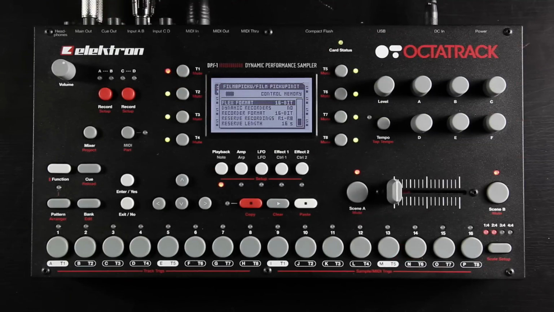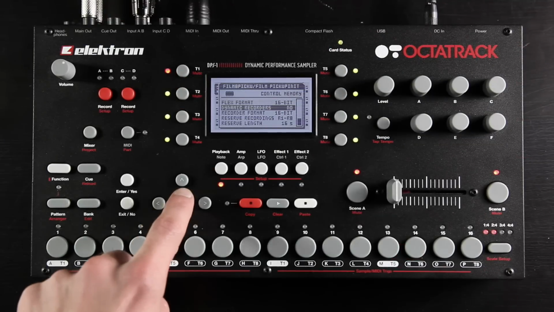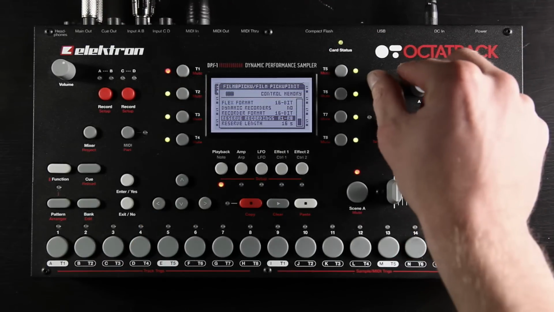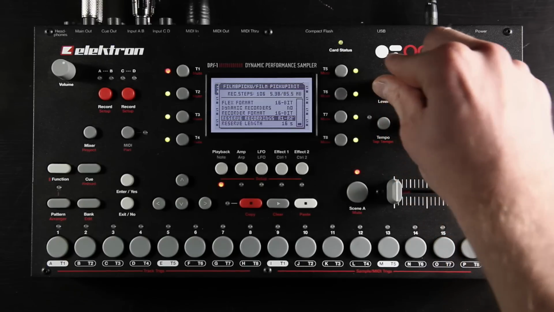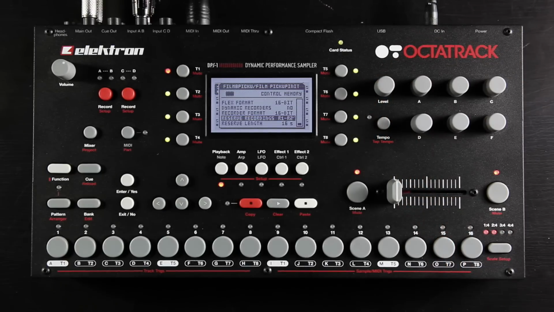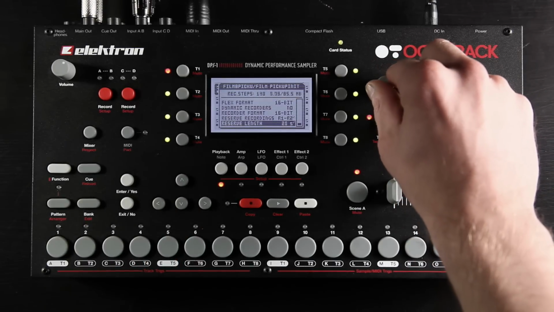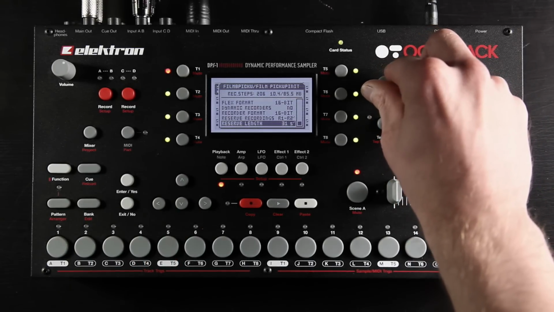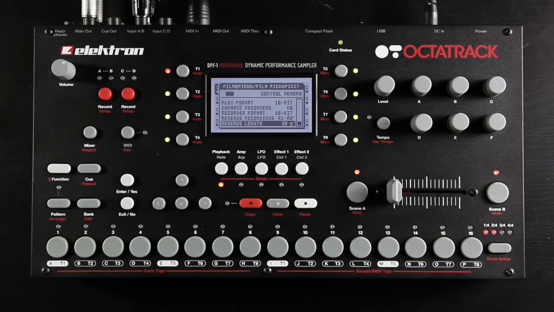First, we'll select which recorders we'll reserve memory for. We will be using 2 recorders, and we select them here. Now we'll reserve memory for those recorders. This is done here. To be on the safe side, we'll reserve 32 seconds of sampling time for each recorder. Recorder format will be set to 24-bit. This will make the track recorders sample in 24-bit. When we exit the menu, we'll be asked to confirm the changes. Press yes to do so.